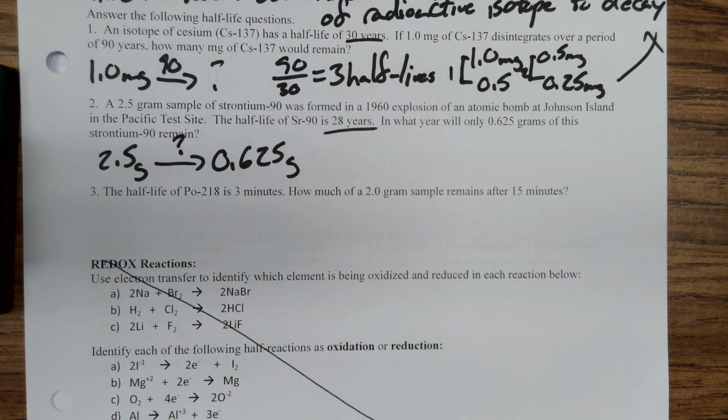Okay, so maybe we can set up. What's half of 2.5, guys?